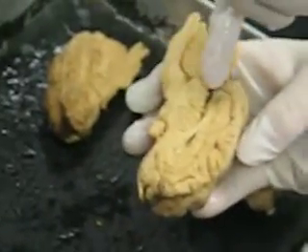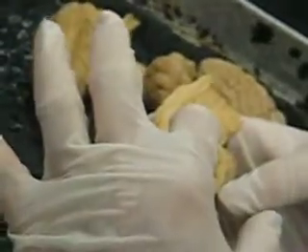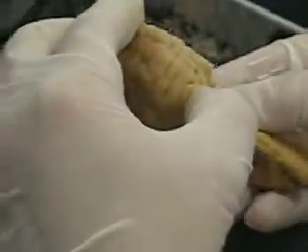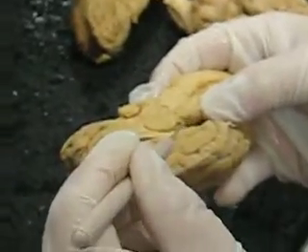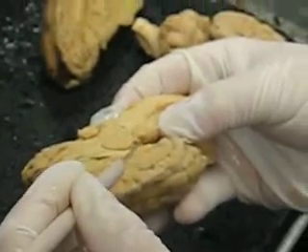Okay. So is this the pineal? No, that's actually the corpora quadrigemina. Oh, okay. Yeah, it looks like it's been torn out. It looks like this may in fact be a portion of it. Yeah, that's a little part of it.